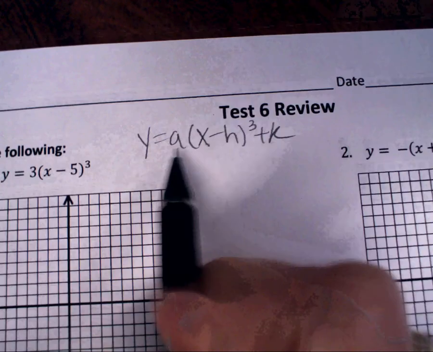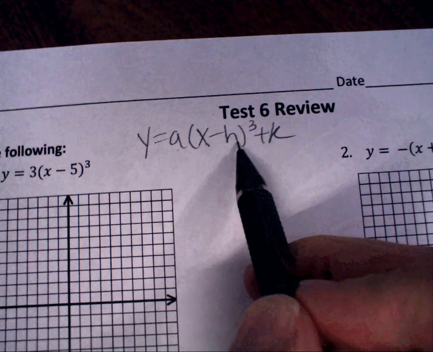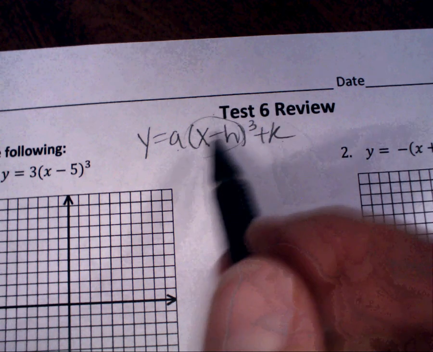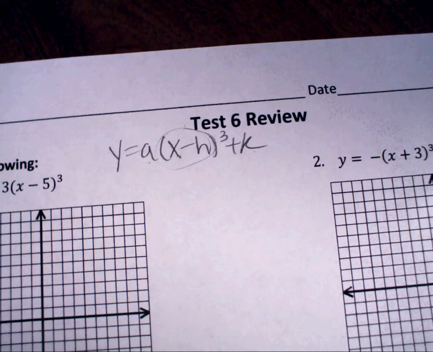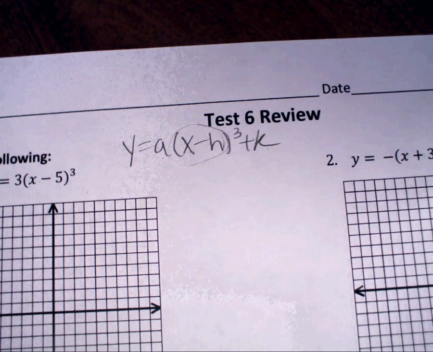And so just to go back over, the A makes it shrink, stretch, or reflect. The H makes it go left and right, but it still lies to you. And then the K makes it go up and down. Don't forget to bring your help sheet that we have about the different types of polynomials.